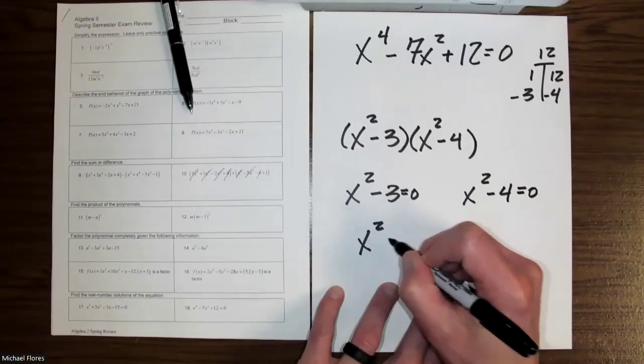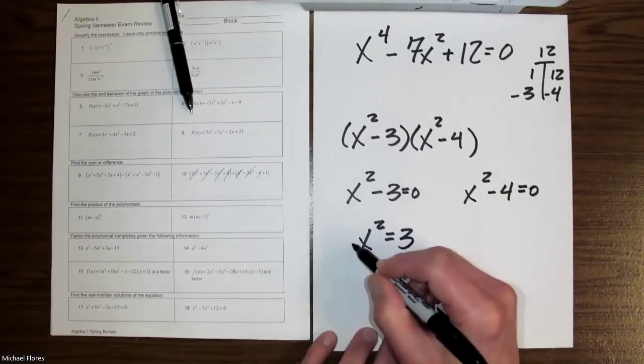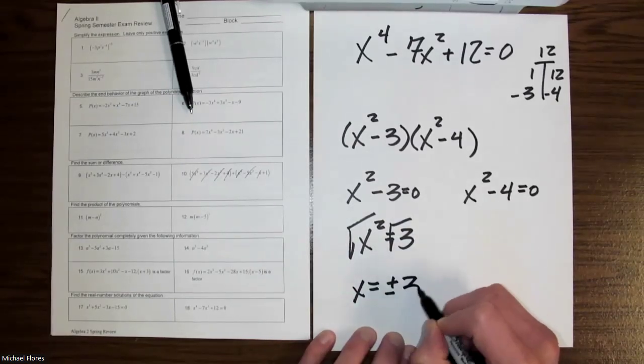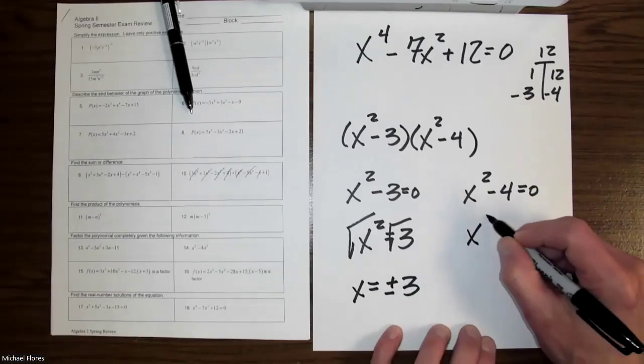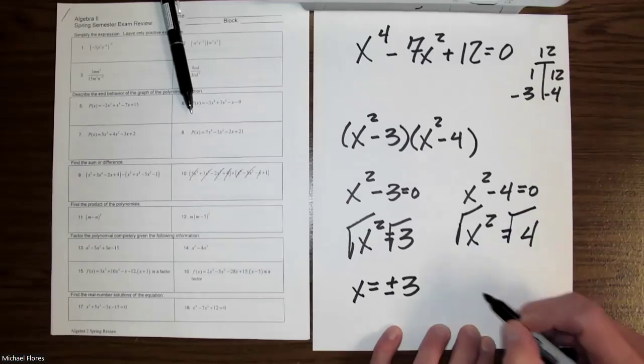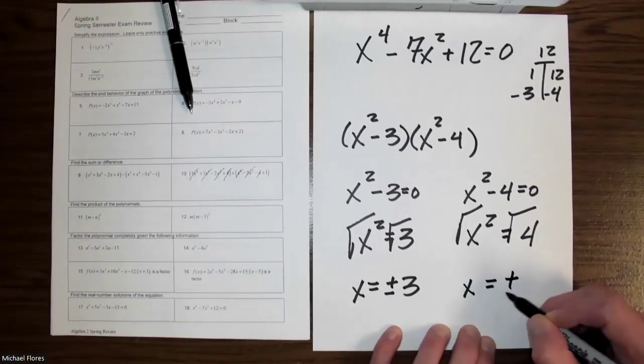Add over the 3. Square root both sides. X equals plus or minus root 3. Now over here, add over the 4. Square root both sides. X equals plus or minus 2.